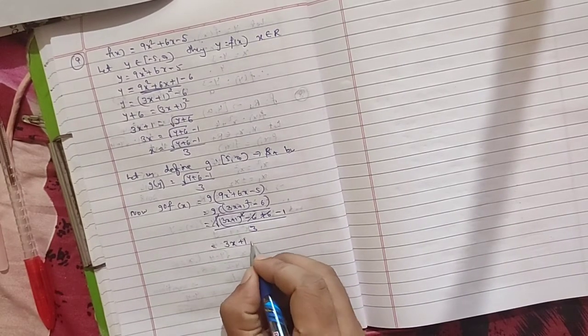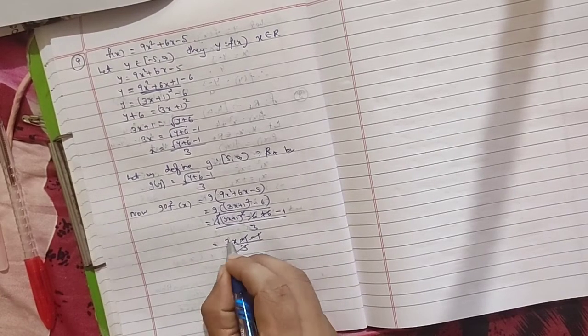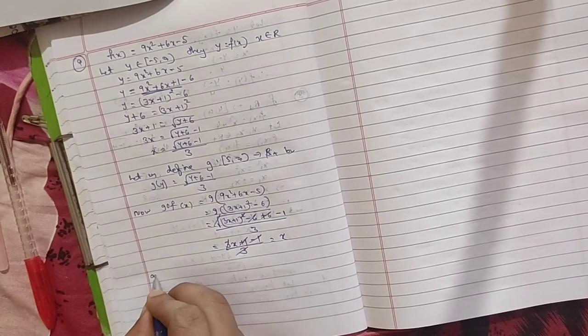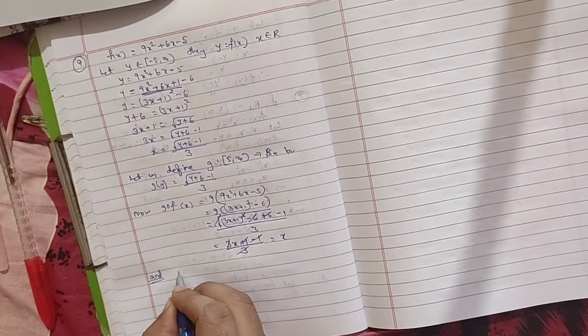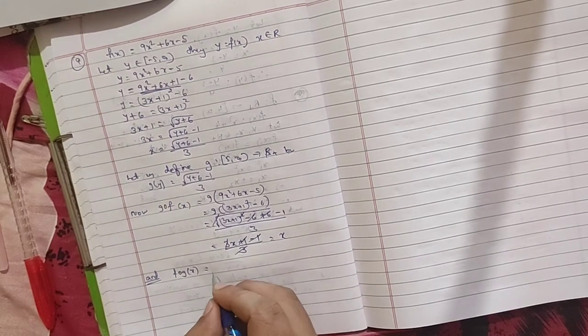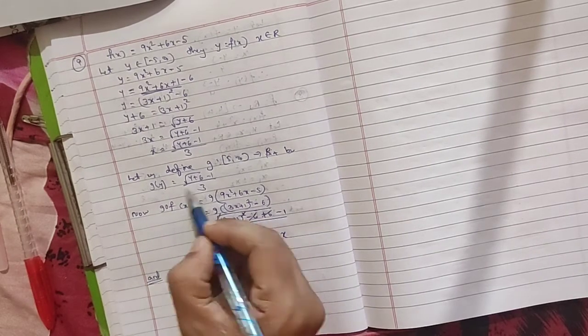3x plus 1 and minus 1 divided by 3. So these get cancelled, 3 and 3 get cancelled. What is remaining? x is remaining. Now one more thing we have to prove, that f of g of y equals y.